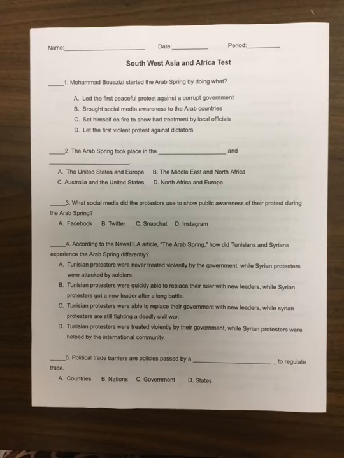Question number 5. Political trade barriers are policies passed by a blank to regulate trade. Is it A. countries? B. nations? C. government? Or D. states? Remember, you can pause this video at any time.